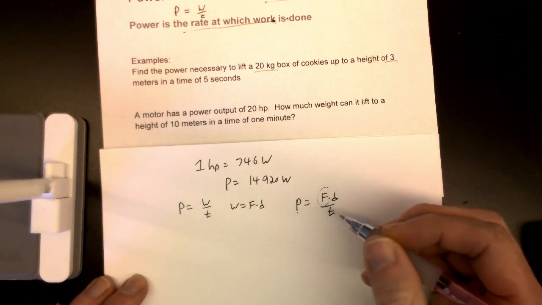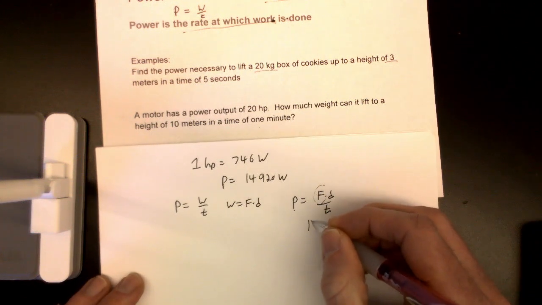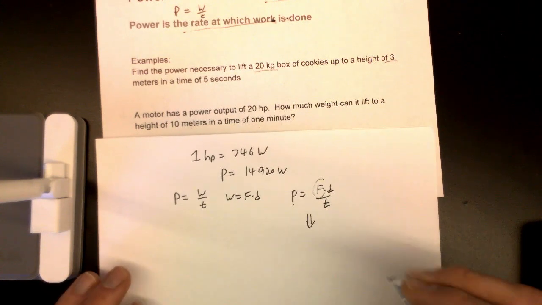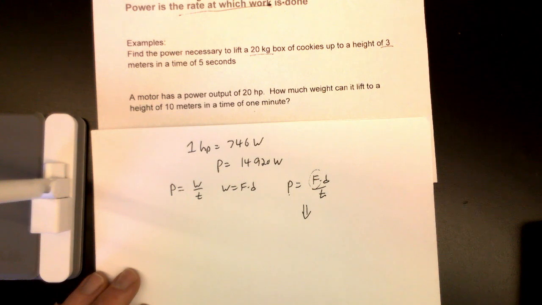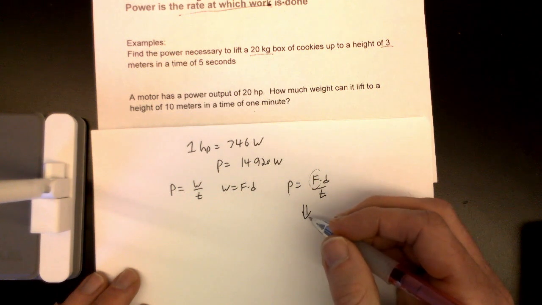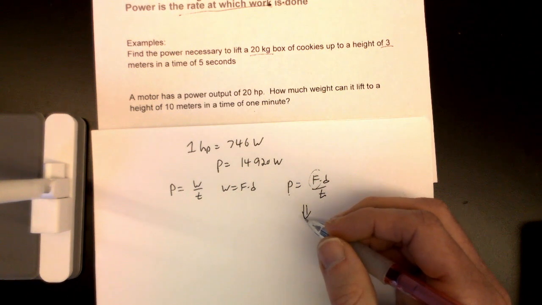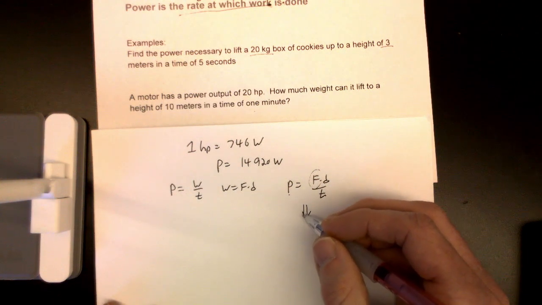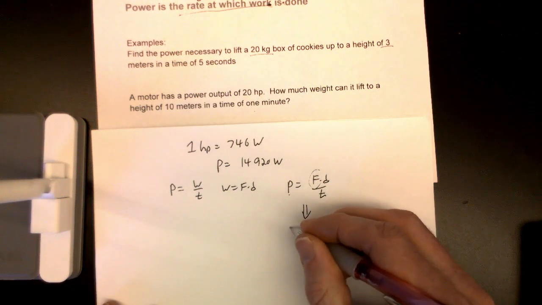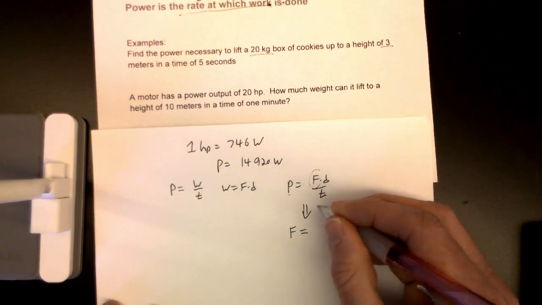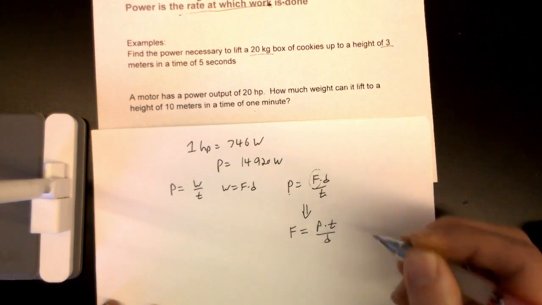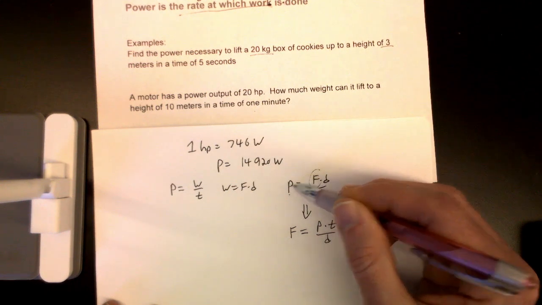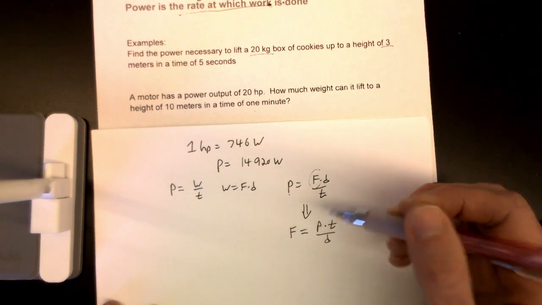But I think it's actually more instructive to just use some algebra and change this into a formula that has force. And what I'd like to encourage you all to be able to do is just to kind of one-stop shop algebra in your head. And if you need to take a couple steps to do this, that's fine. But I can rearrange this and say force is power times time divided by distance. Right? So the time goes over and then the distance goes over.